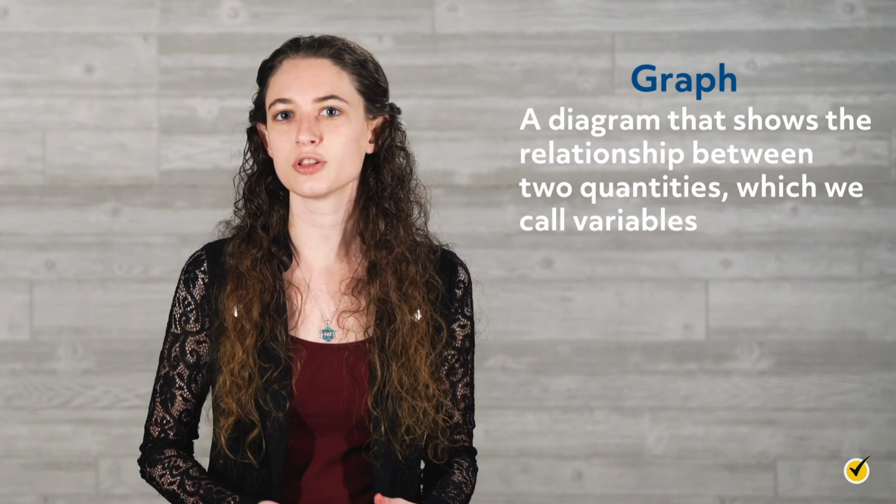The connected data points show the relationship between two variables. A line graph is typically used to show information that changes over time. Let's take a look at an example. This line graph shows the change in a company's profits over several years. The x-axis is labeled year and the y-axis is labeled profits. We see that line segments connect the data points plotted on the graph.